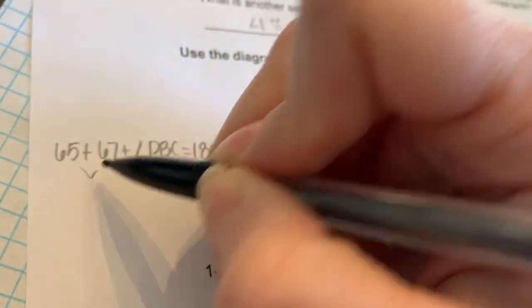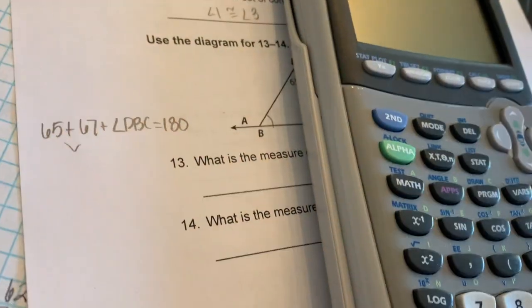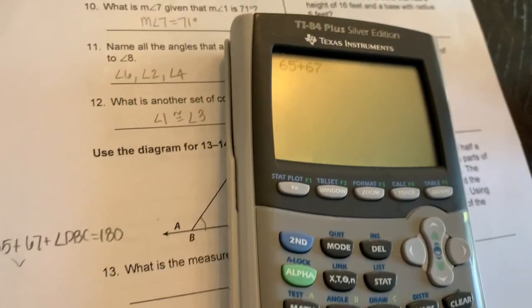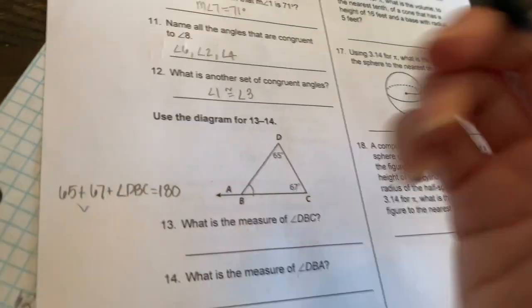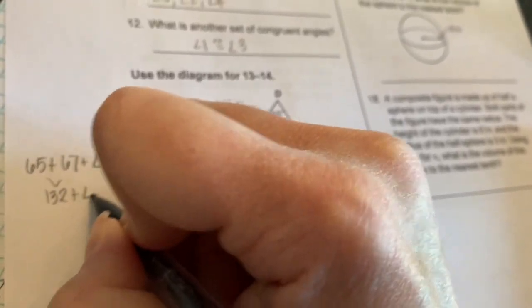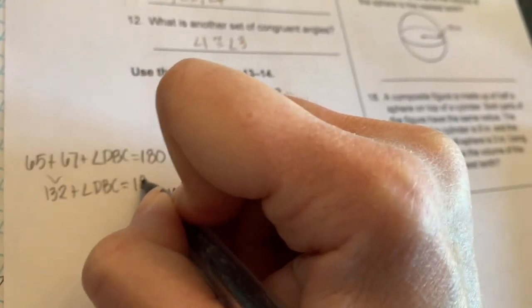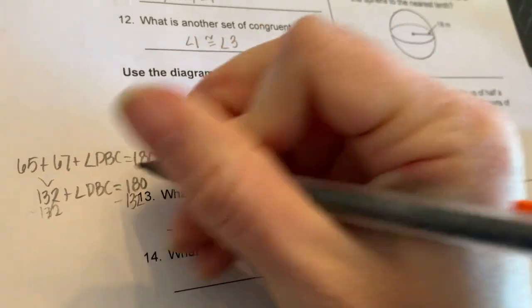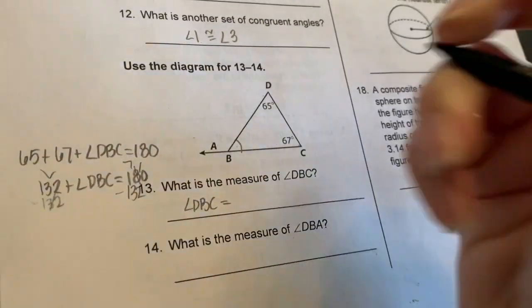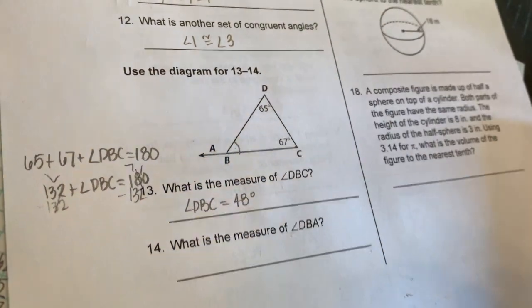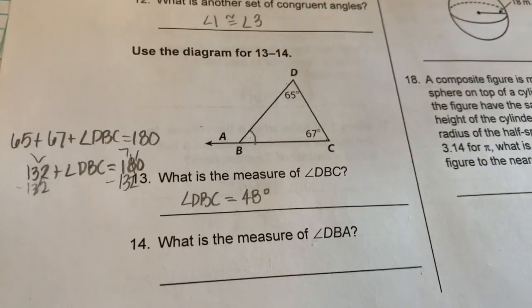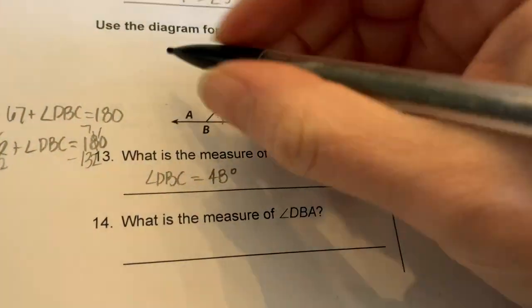Okay, I add these two together. So you can use your calculators if you need to. Remember, there's never any shame. 65 plus 67 is 132. Plus angle DBC is 180. Subtract 132. And angle DBC is equal to 48 degrees.